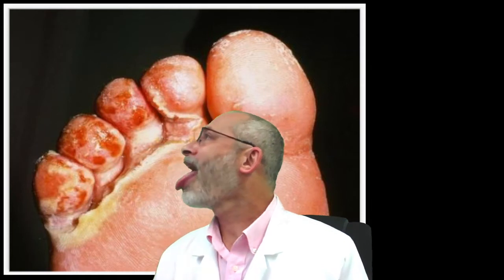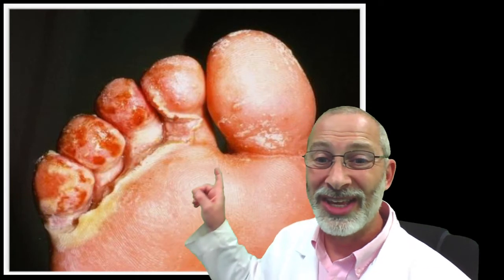And don't you want to just look at this picture and go, ew? Hopefully you really don't want to do that, because that would be absolutely disgusting. But athlete's foot, believe it or not, is a form of a fungus. It's not a plant or an animal, it's a fungus.